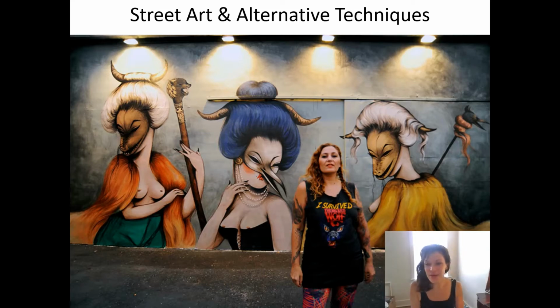Hi, today we're going to talk about street art and other alternate methods of painting and doing mixed media with your painting. And so we'll start with Miss Van. Miss Van is a muralist and street artist, and this is a mural that she did in Miami.